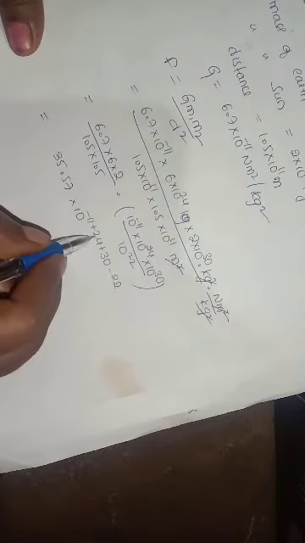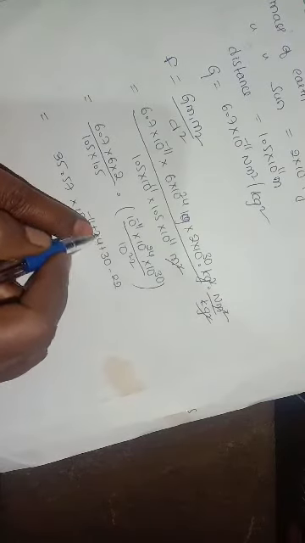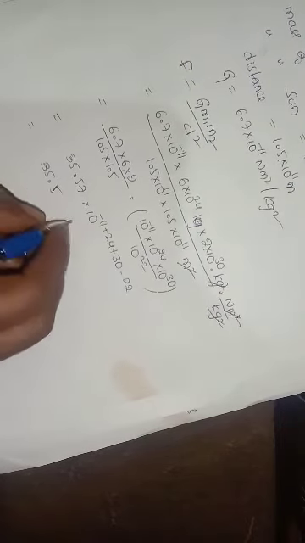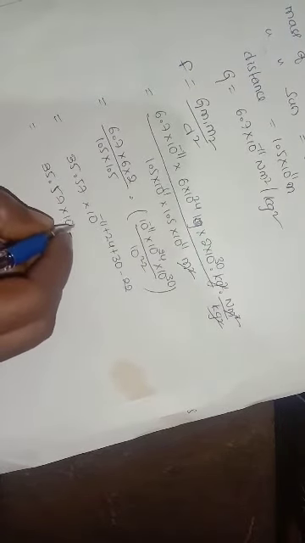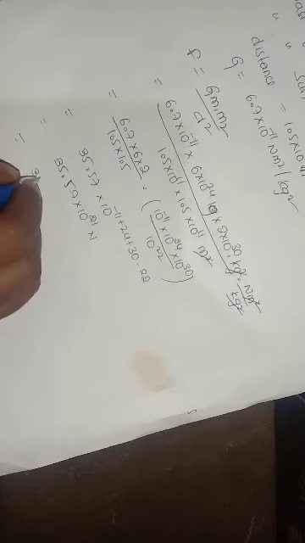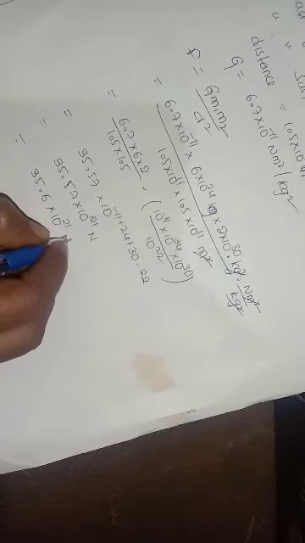Calculating these, 54 minus 22 gives 32, and 32 minus 11 gives 21. So 35.57 into 10 to the power of 21 newtons. If you round this value, you will get 35.6 into 10 to the power of 21 newtons. This is the force of attraction between the sun and the earth.